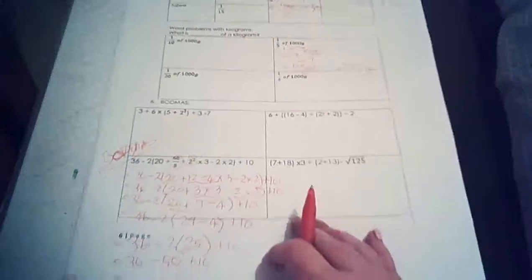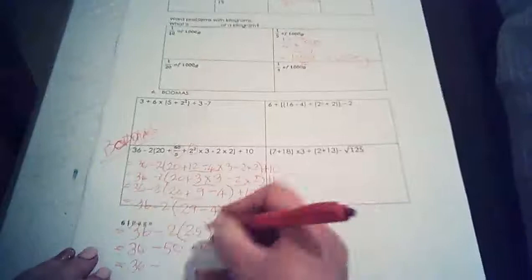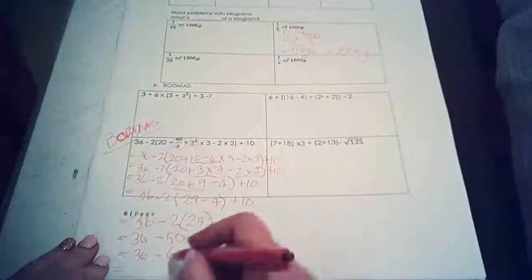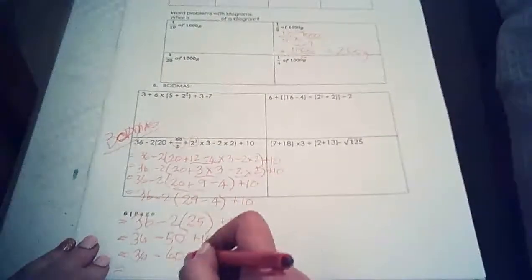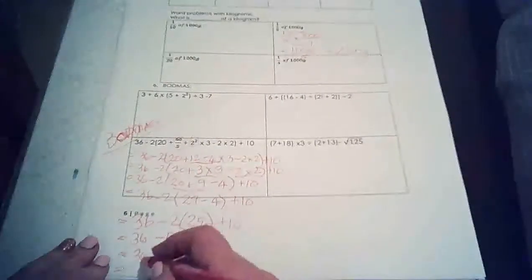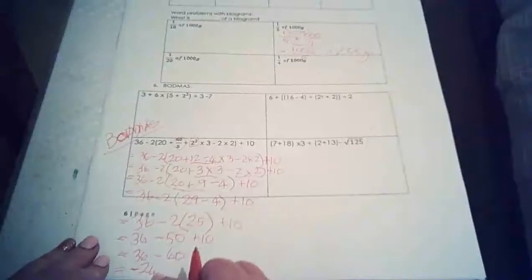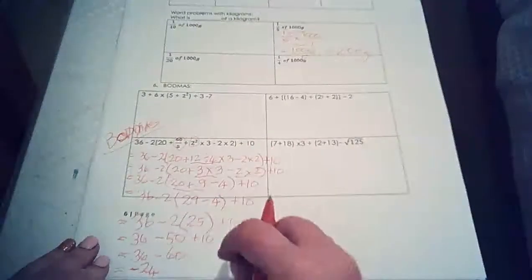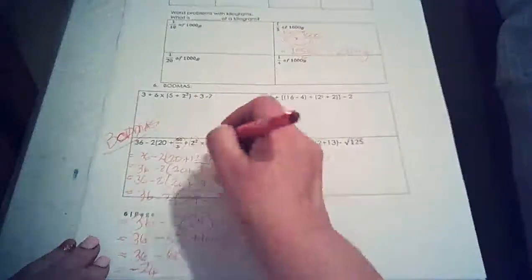Let's add first and then we're going to subtract. So 36 minus 50 plus 10, 60. And let's see what the sum is worth. 36 minus 60, negative is the bigger one. So 60 minus 36 gives me 24. The bigger one is negative. So negative 24.